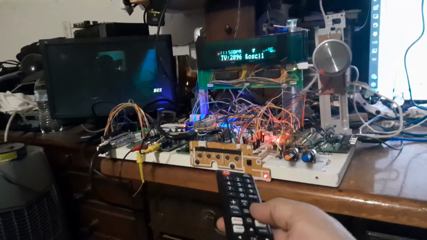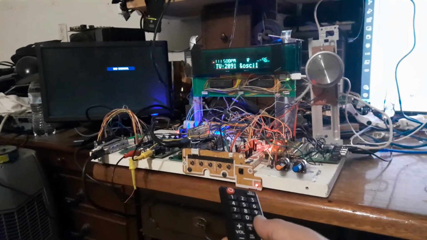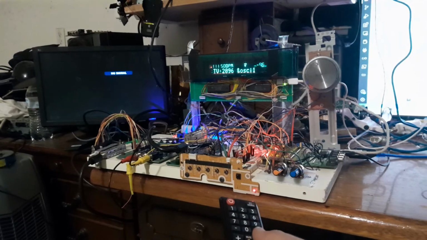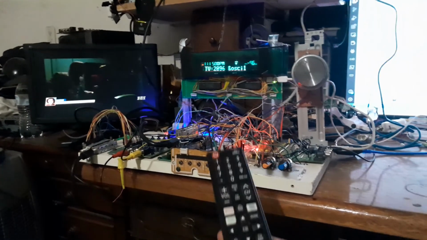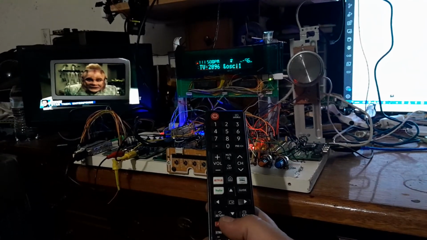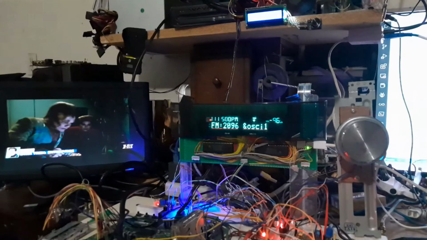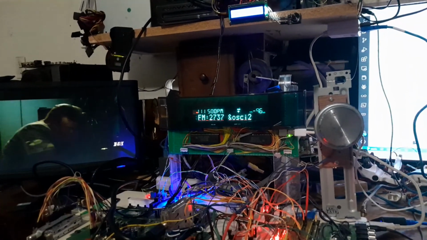For the TV. And for the radio, go to the green. Go change my oscillator frequency.